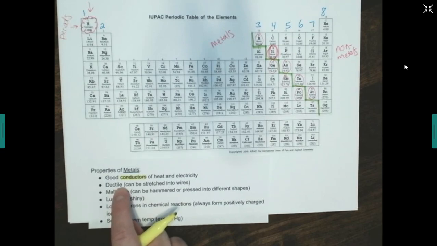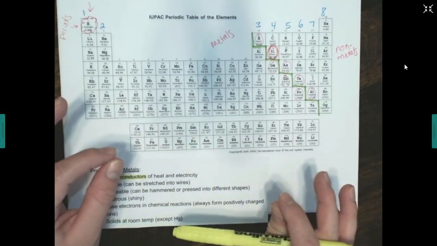Ductile means that metals can be stretched into wires. Think about the copper wires that are inside the wiring of your home.